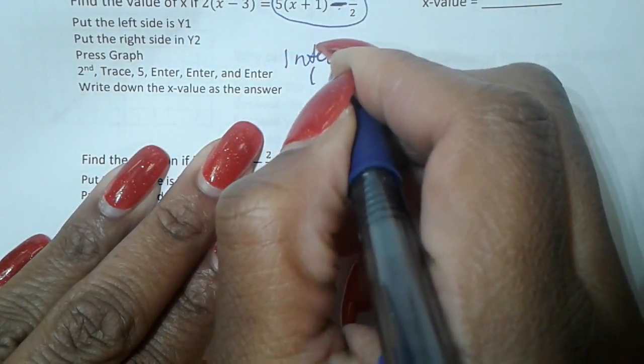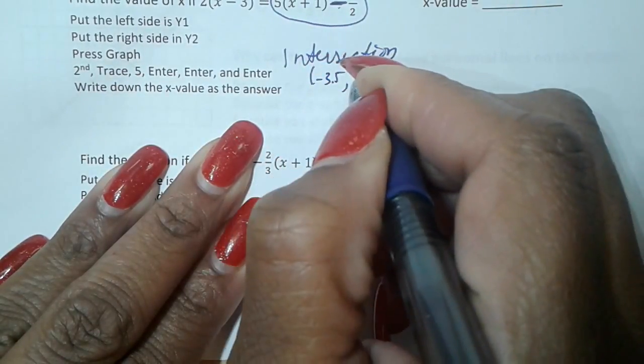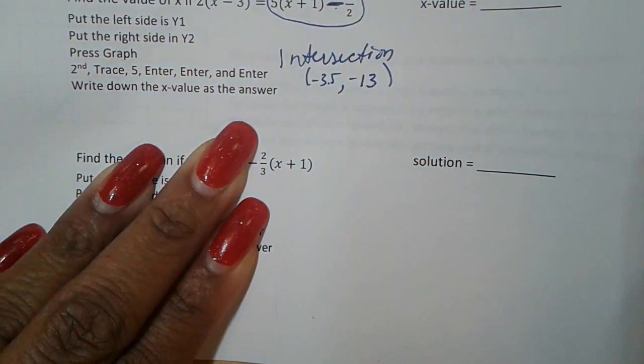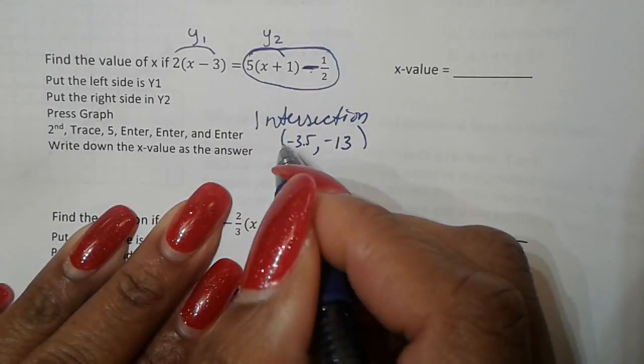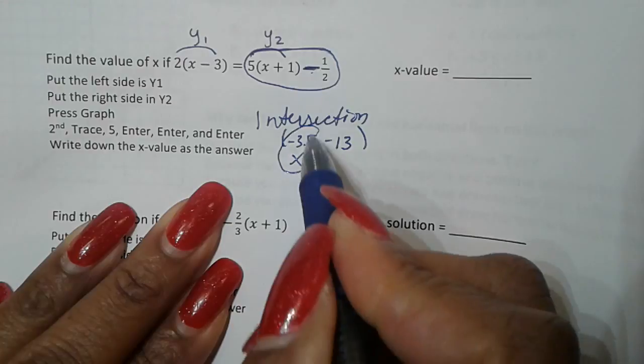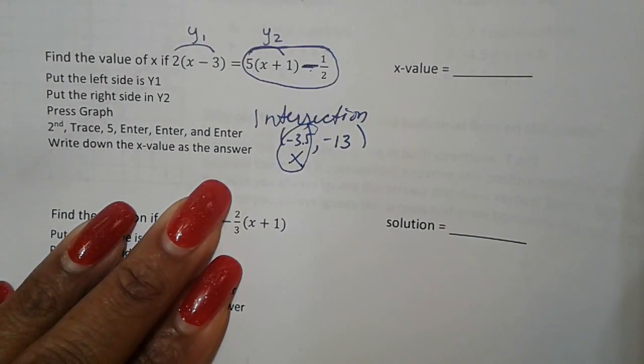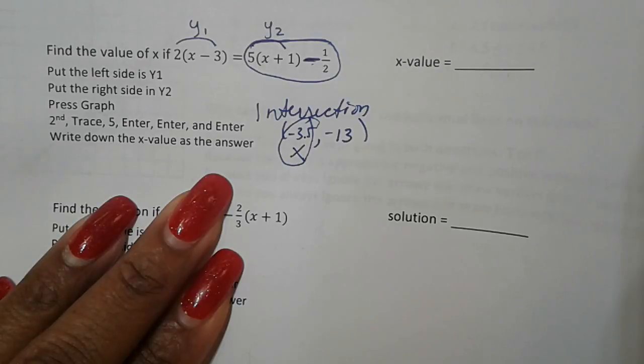So I found the answer to my problem. I found the solution. Well, what's the solution? What is x? It is negative what? 3.5.